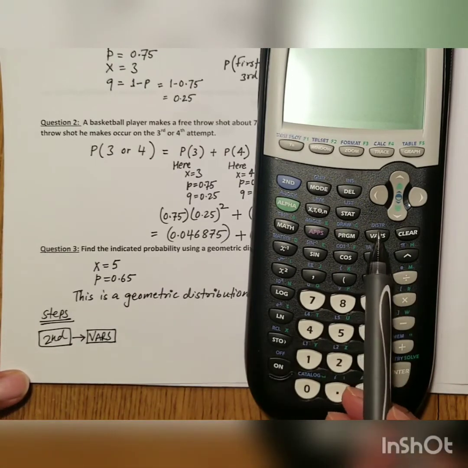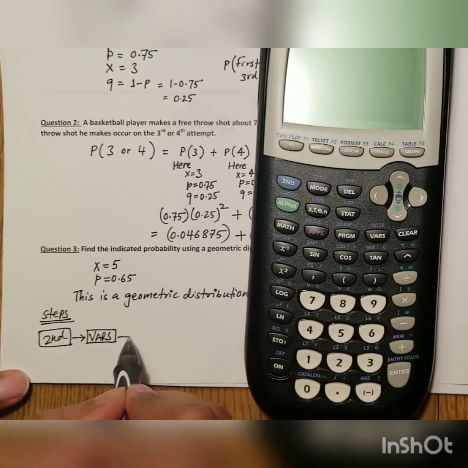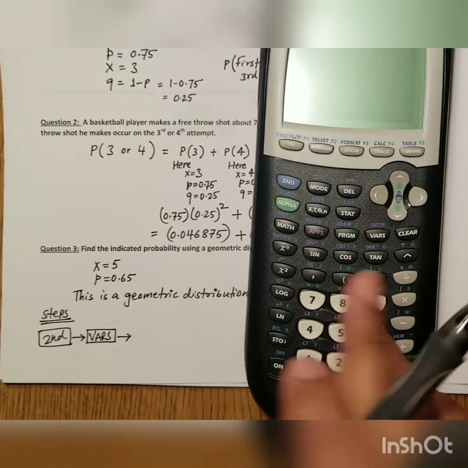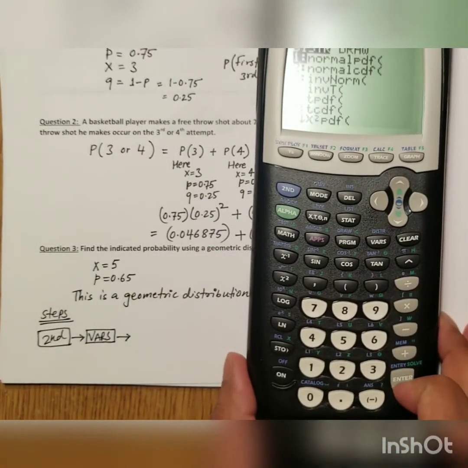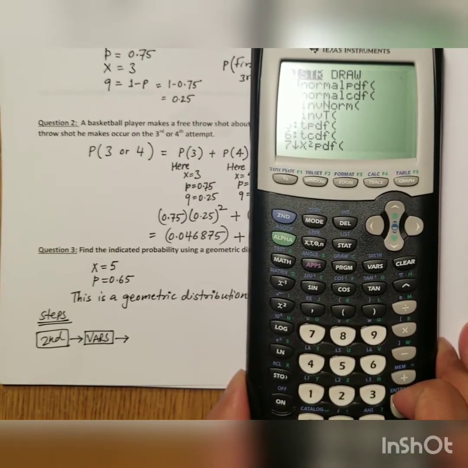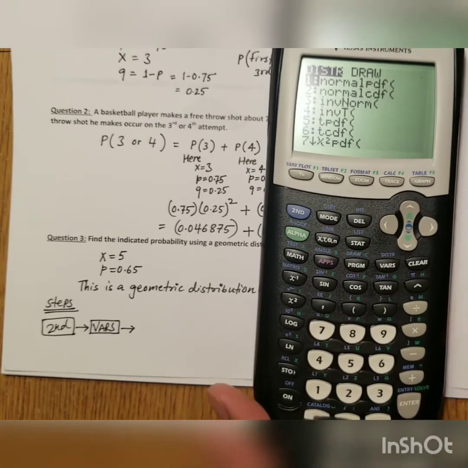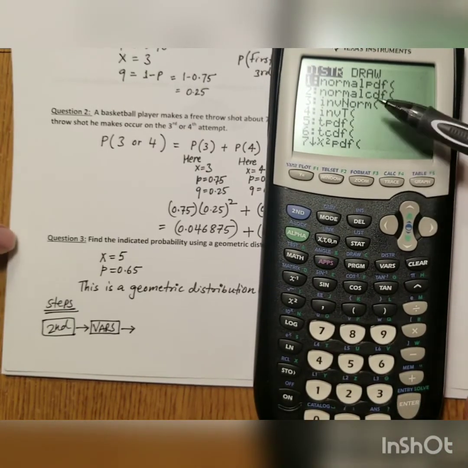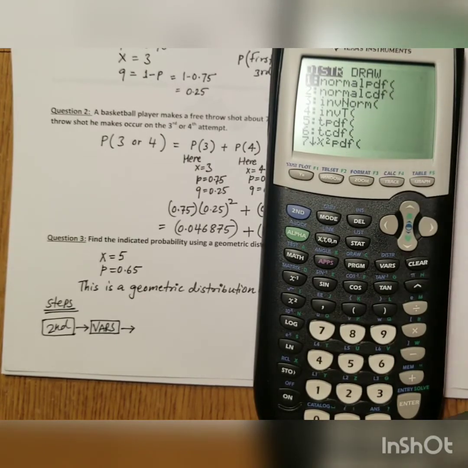This is the distribution. Actually, second variance is a distribution. So you do second and variance, and when you do that, you'll get these things. You get the list of distributions: normal distributions, normal PDF, CDF, inverse normal, and so on.